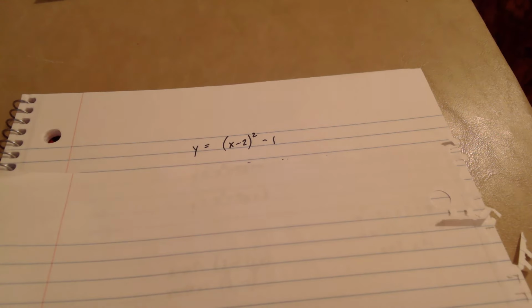We're going to work with one more quadratic this morning that's maybe not given to you in the form you'd like. So this one here that I have on the screen is not in standard form. It says y equals x minus 2 quantity squared minus 1.